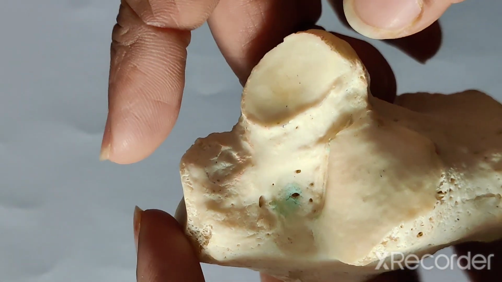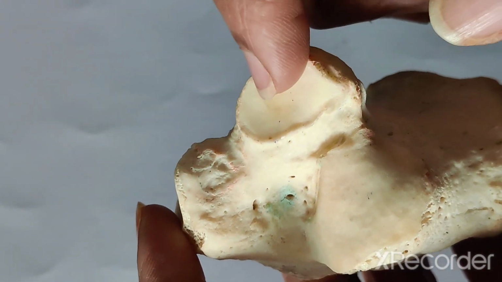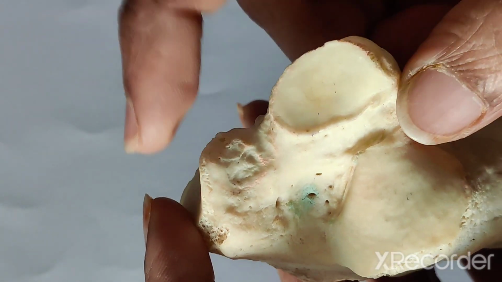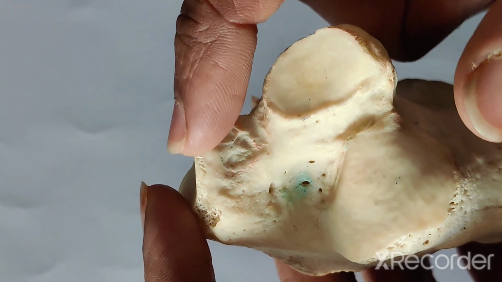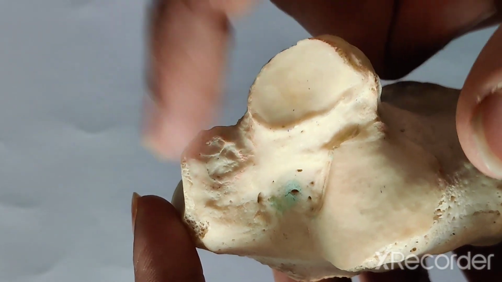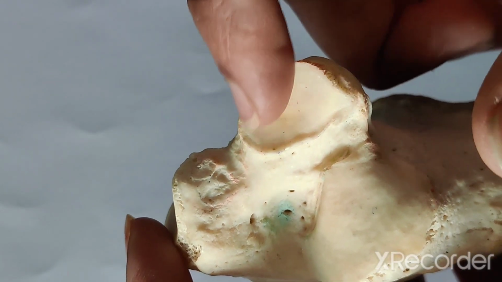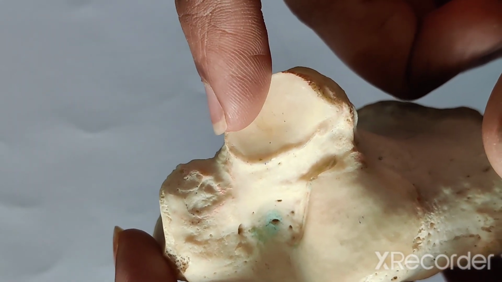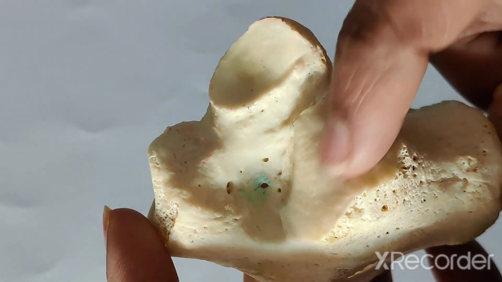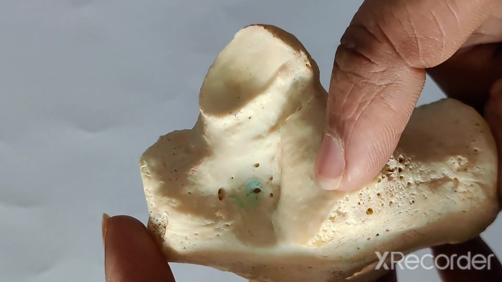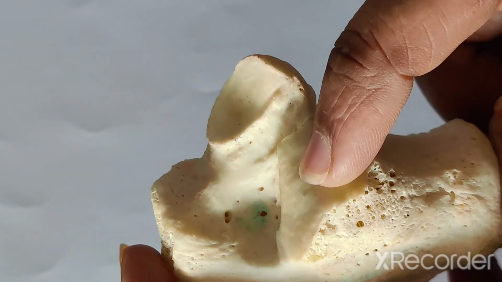In the anterior 1/3 part, this is the articular part, and it has the facets. This is the anterior facet and this is the middle facet. This anterior facet articulates with the anterior facet on the inferior aspect of the talus, and this middle facet articulates with the posterior facet on the inferior surface of the talus. This is the posterior facet. This is also articulating with the facet on the inferior aspect of the talus.